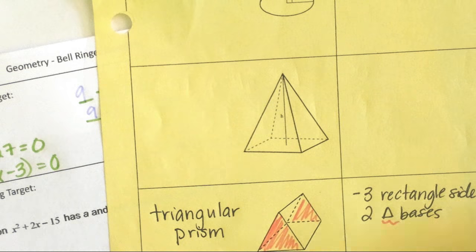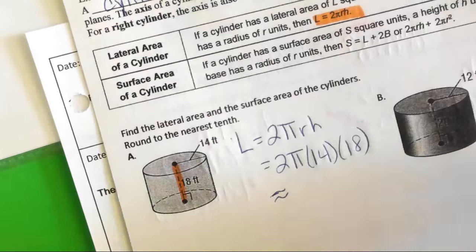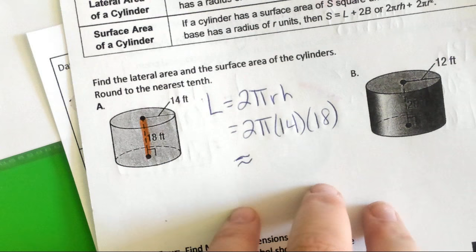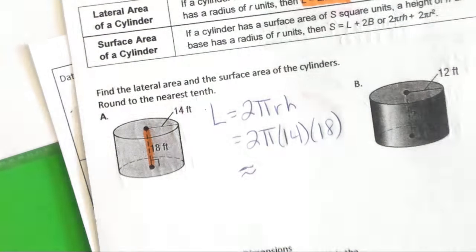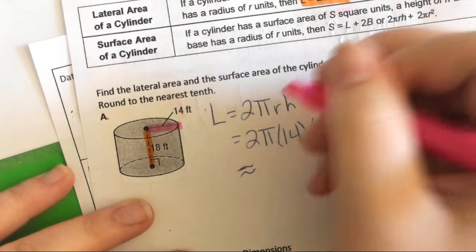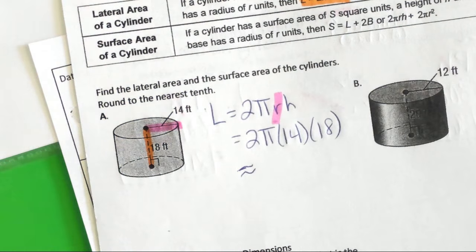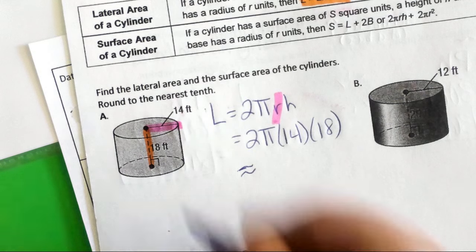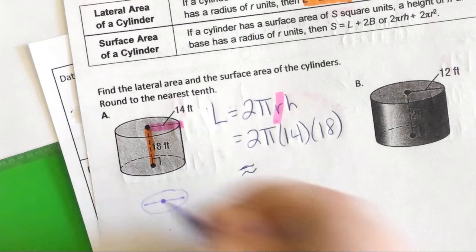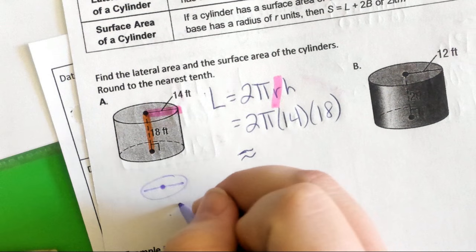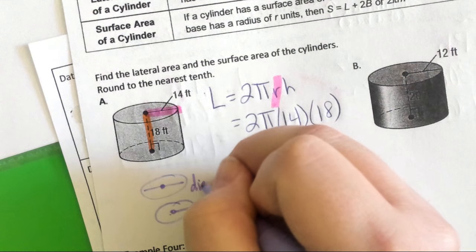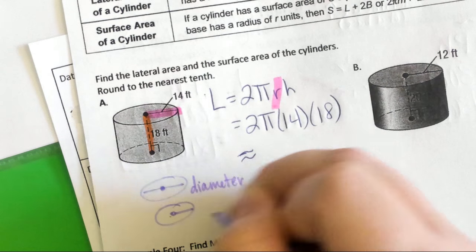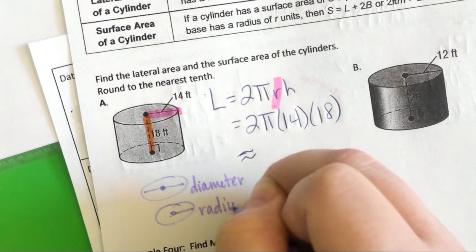Okay, so back to our notes. When we left, we were working on the lateral area of this cylinder. The radius is still the number you think it is. It's still that short segment. I have some people who are confusing diameter, which is the length of the whole circle, with radius. I need them to get their act together, because that's diameter and that's radius.